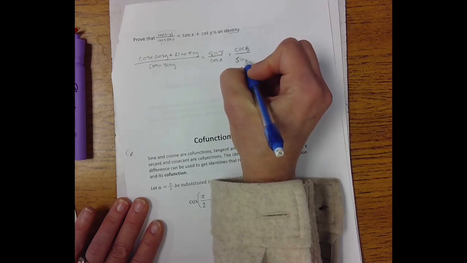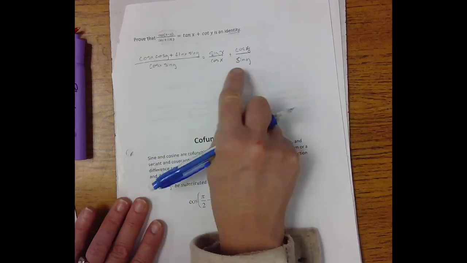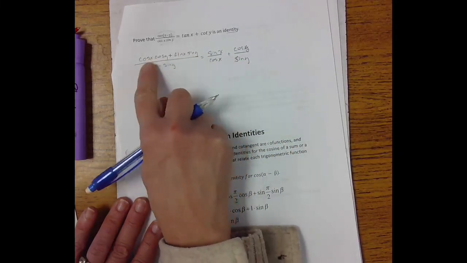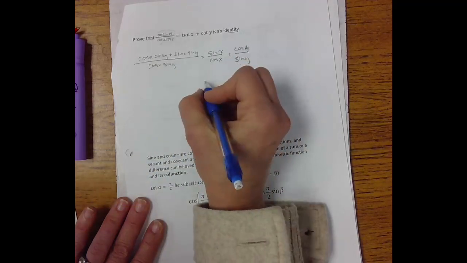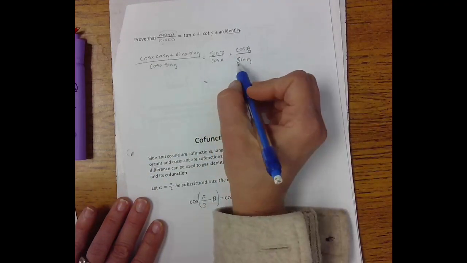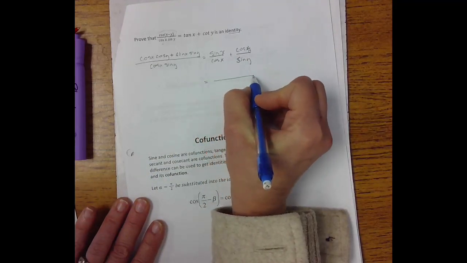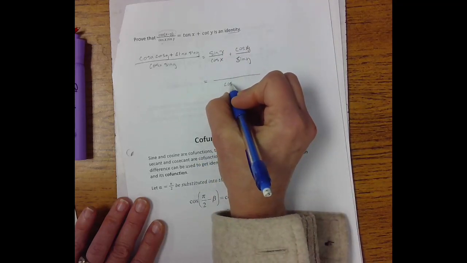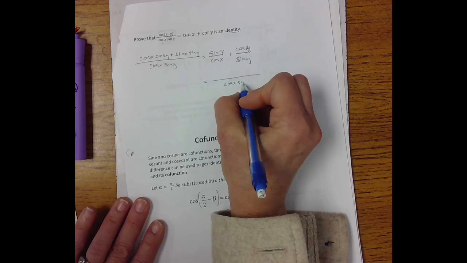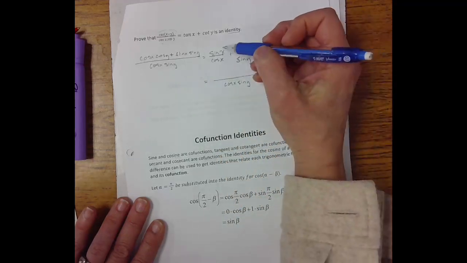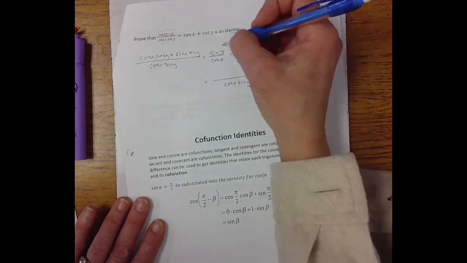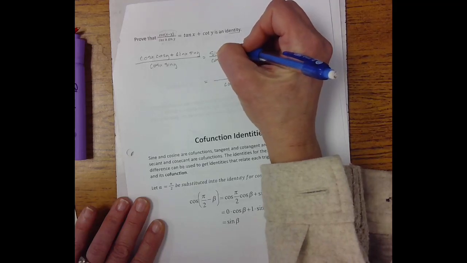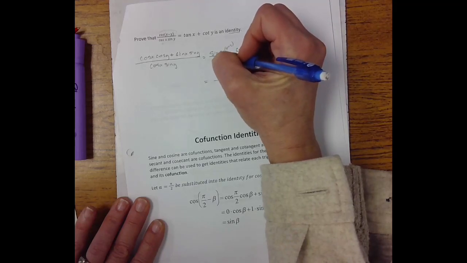The reason I did that is that I looked at the bottom and had a feeling I was going to get something that looks a little bit like this. So when I combine these two fractions, the cosine of x, sine of y is the common denominator. For my first term, I have to multiply the sine of x times the sine of y over the sine of y, so that I can combine my two fractions.